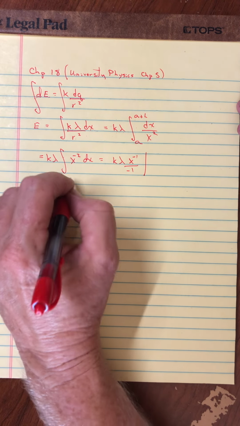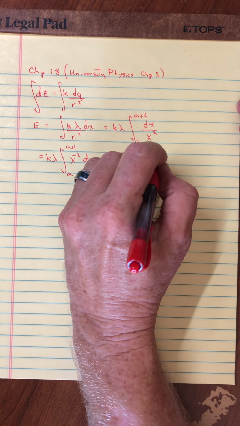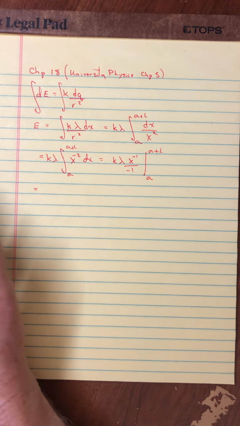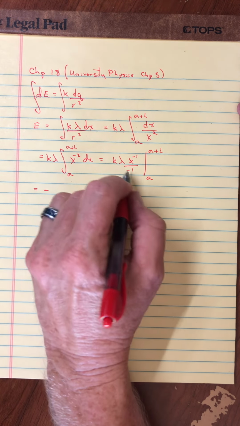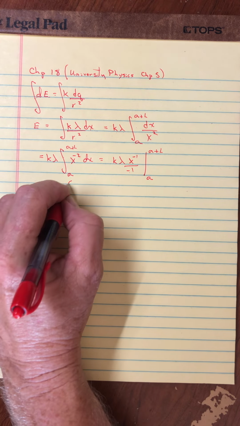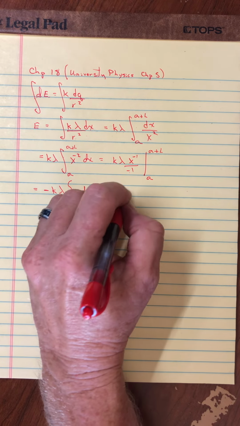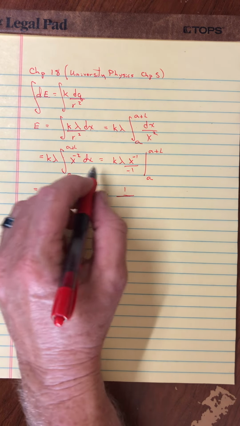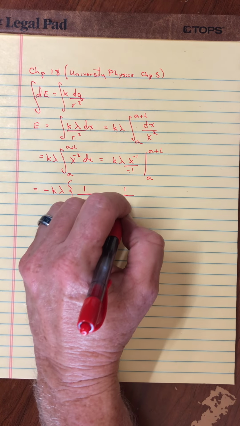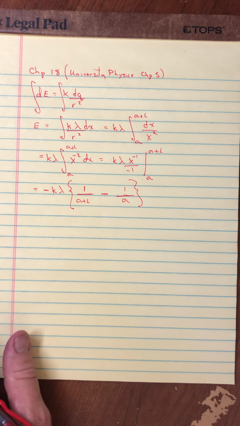Then we've got the limits a to a plus L. And so then I'll put the minus sign with the k lambda, and then I will go 1 over x, 1 over a minus 1 over a plus L. So those are my limits.